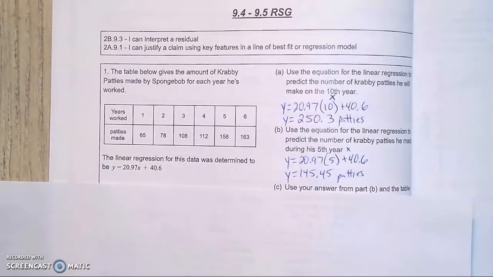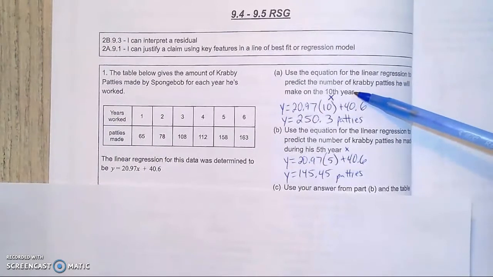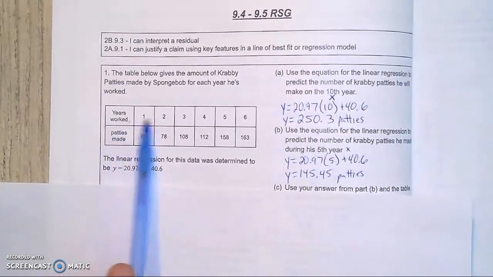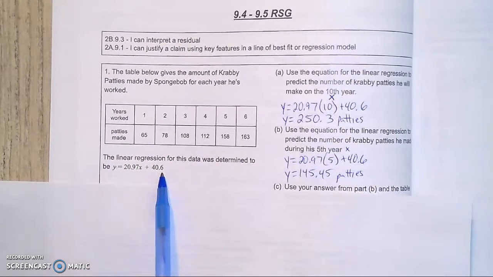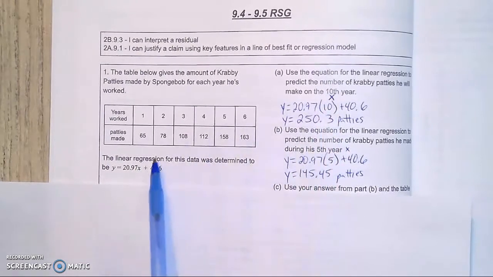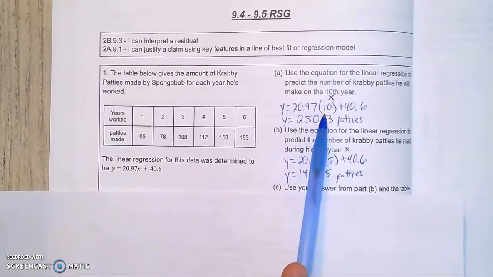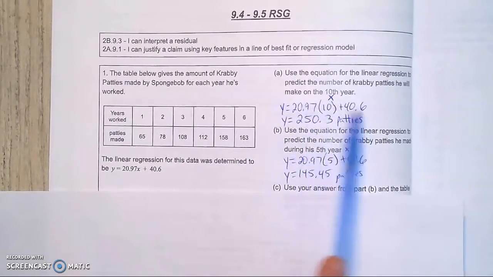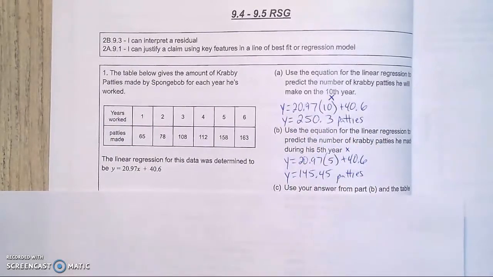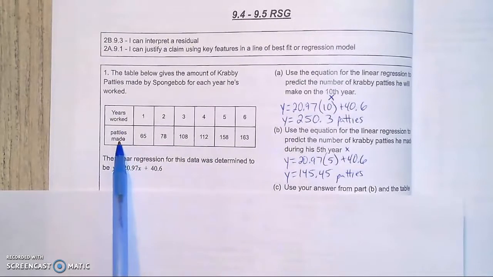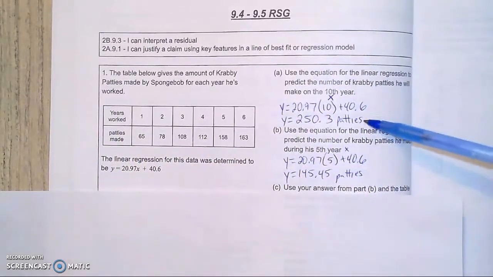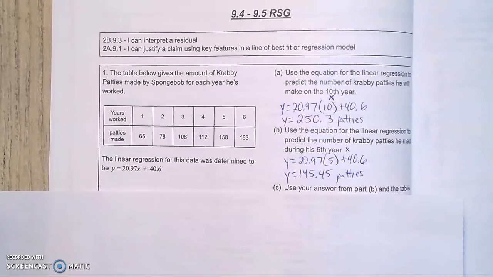So starting with number 1, part A, they wanted us to predict what would happen in the 10th year. I identify that the years are the x value, and the equation given is y equals 20.97x plus 40.6. So I make a substitution where the letter x gets replaced with the number 10. After that, I just typed it on a calculator to get an answer of 250 and 3/10, and realized that the y value is the number of patties made. So in his 10th year, he makes 250.3 patties.